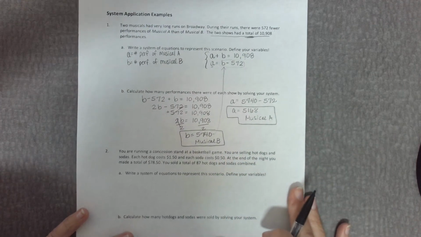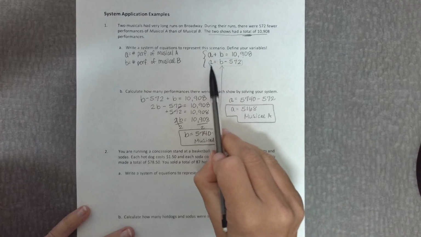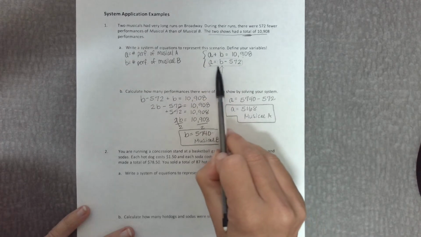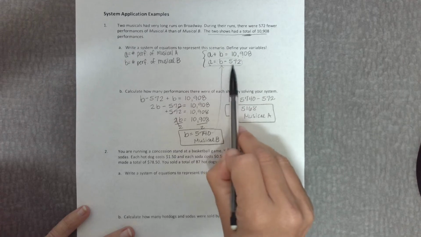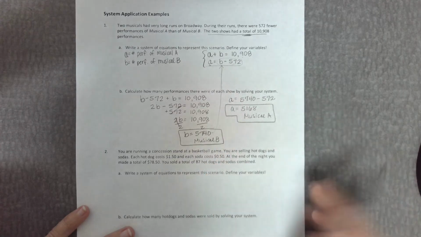Okay, so just be very careful on that one as far as how you set up this equation right here. That subtraction can be tricky as far as maybe writing these in the wrong order or putting the 572 on the wrong side.